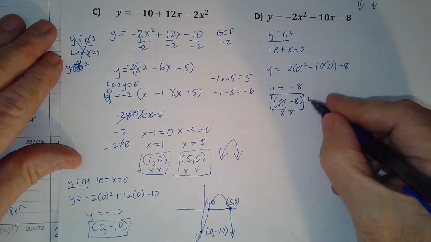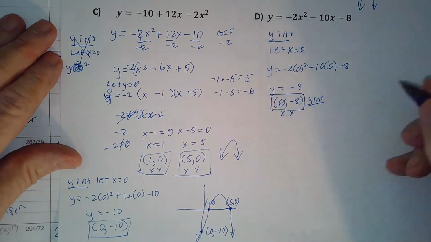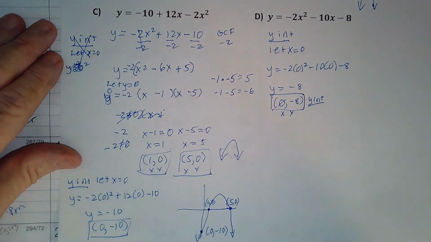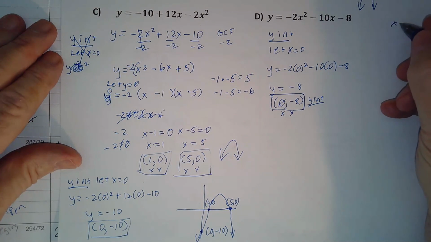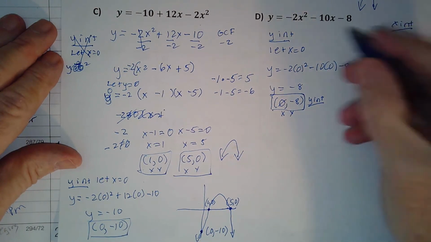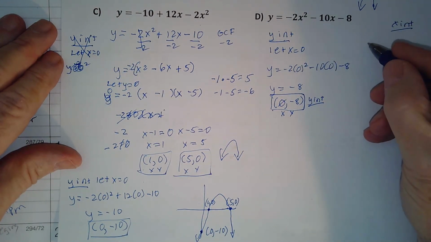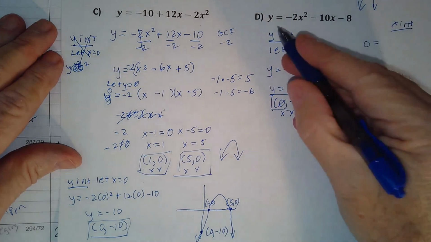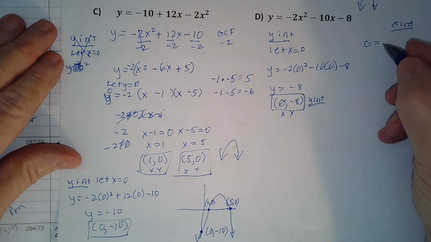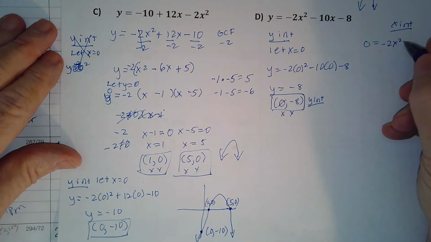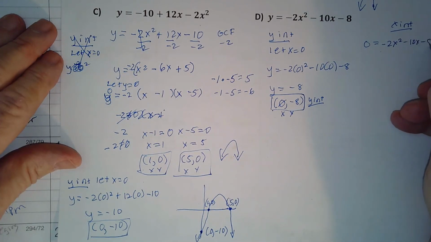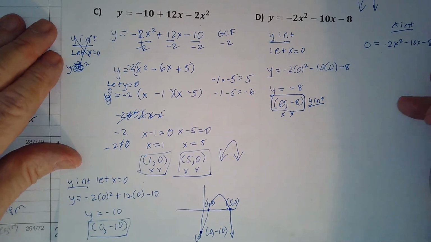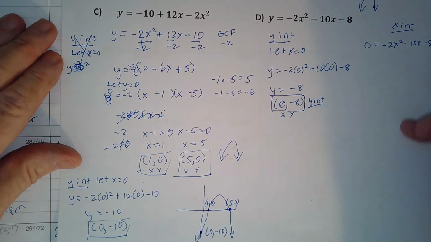Okay? All right, now the x-intercept, we're going to factor. So we're going to have 0 equals, because 0 is y, negative 2x squared minus 10x minus 8. Can we factor out a GCF? Answer, yes, we can. We can factor out a 2, because all these are even.